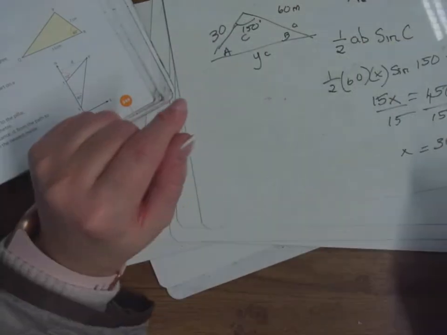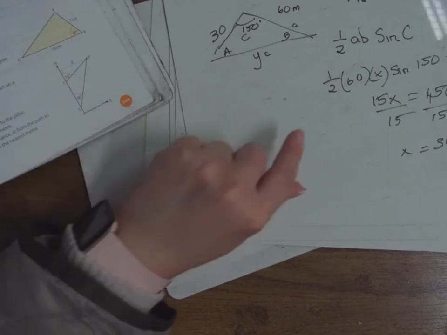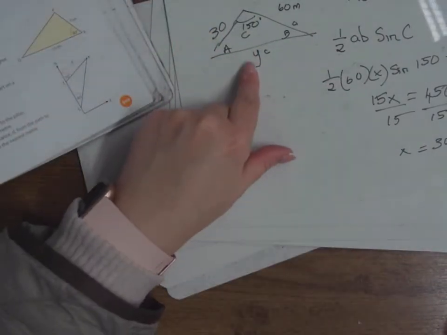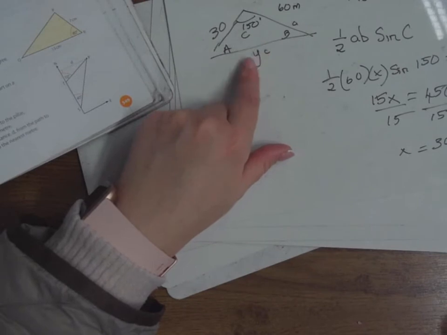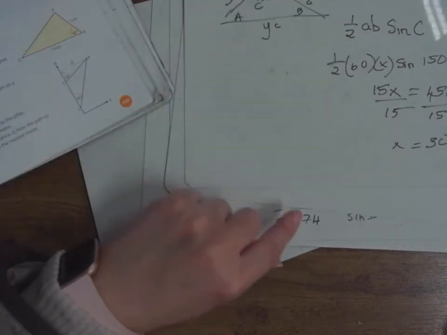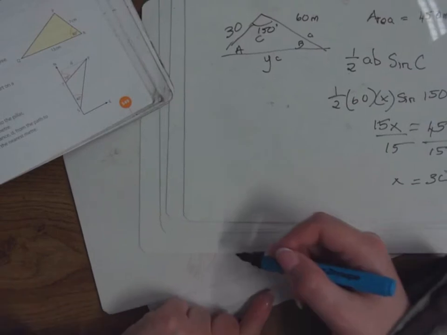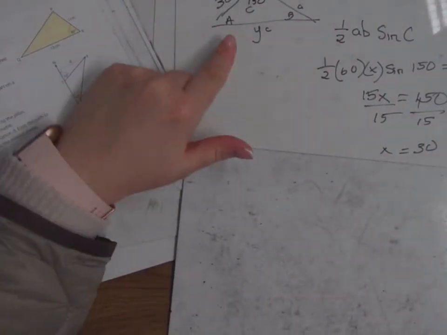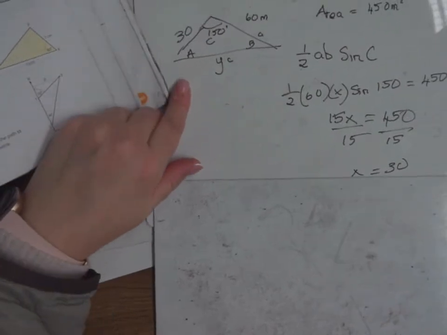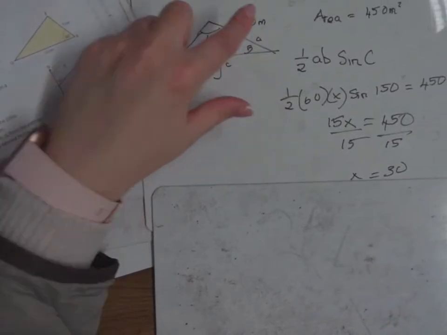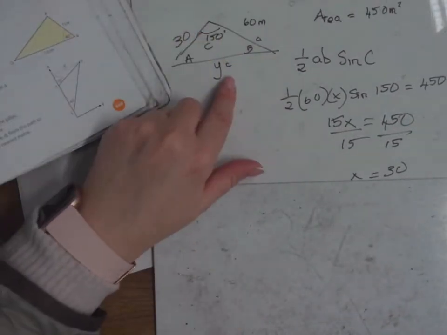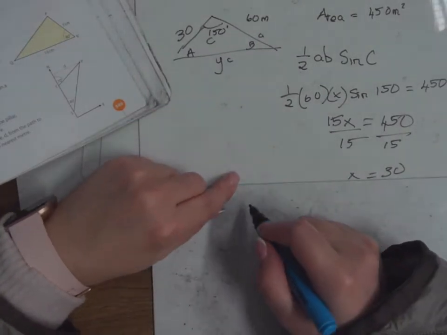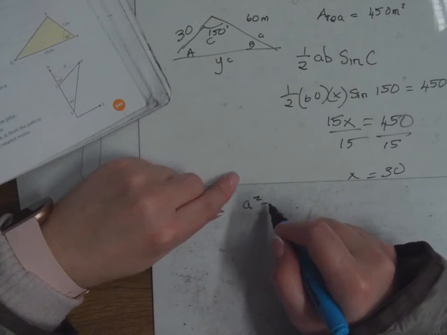Now I have to get the perimeter of the triangle. Remember, the perimeter of a triangle is you add up the length of all three sides. So I need to get this, so I need to get y, don't I? Which rule will I use to get y? Sine rule or cosine rule? Looking at that triangle and the information I have in it. Which one? Cosine rule, because I have two sides and the included angle.